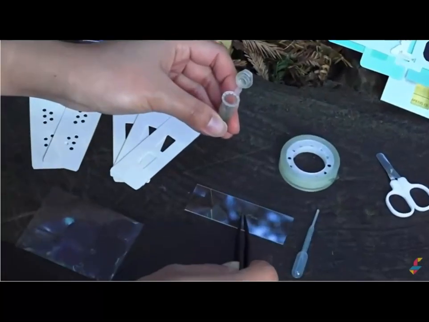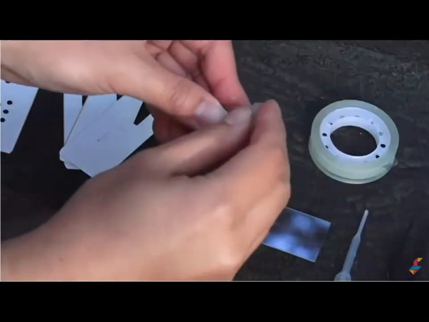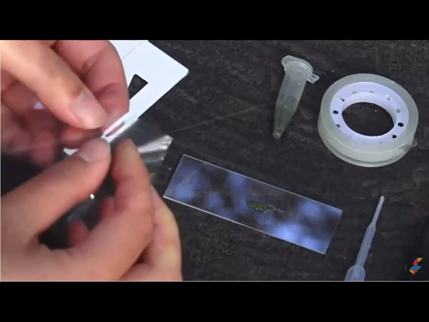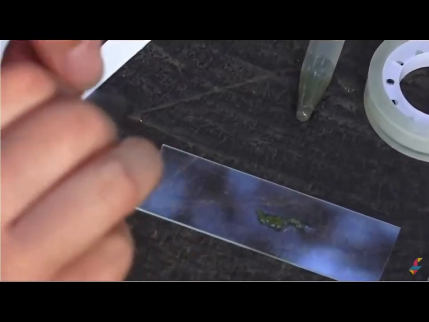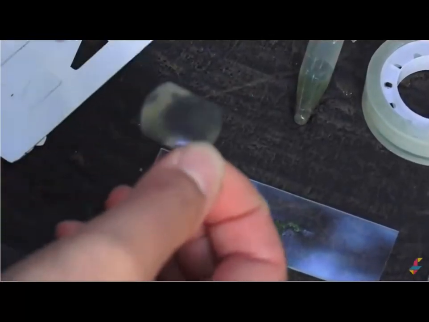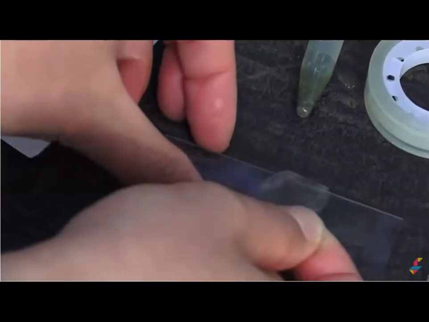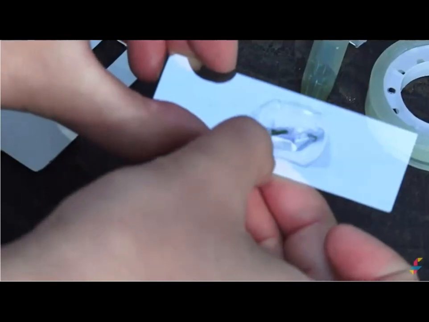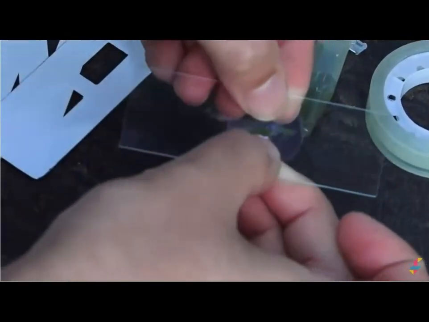Just place it on top of the glass slide. Then your kit comes with cover slip stickers. So just take one of these. And make sure you're holding the edges so that you don't leave your fingerprints right in the middle. And place it right on top of your specimen, like so. And it should stick pretty firmly, like so.